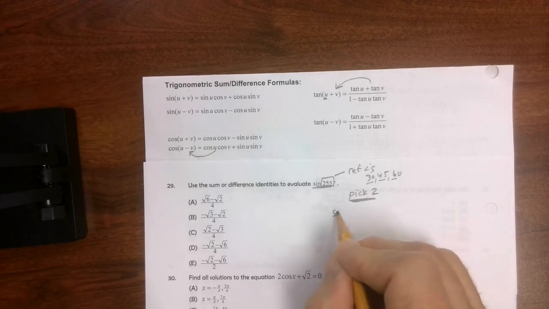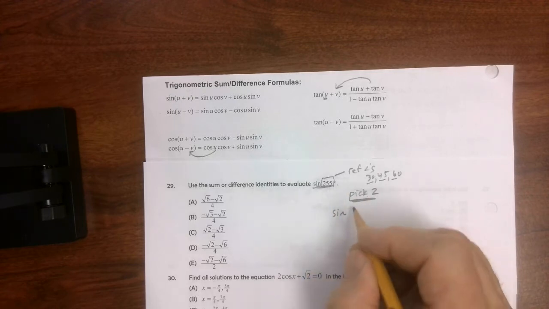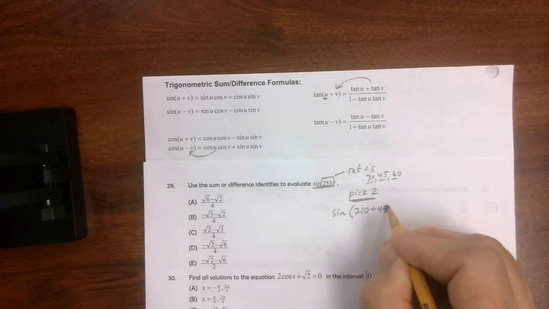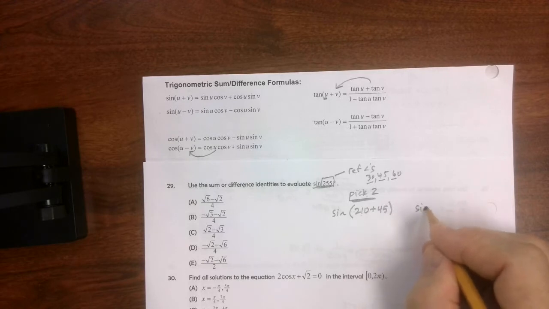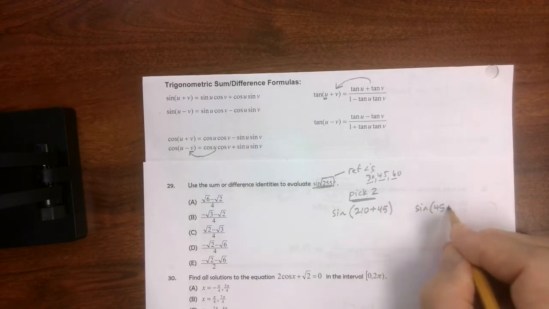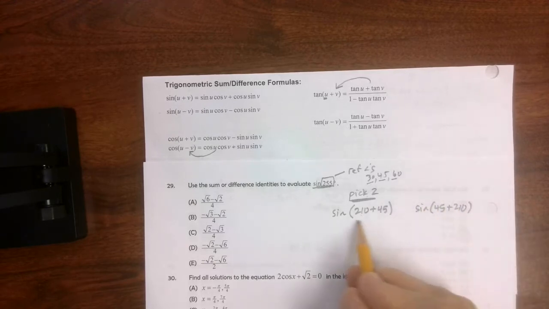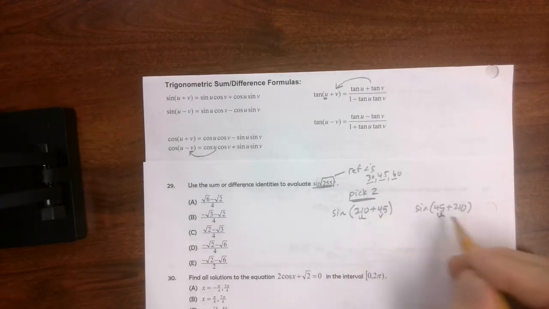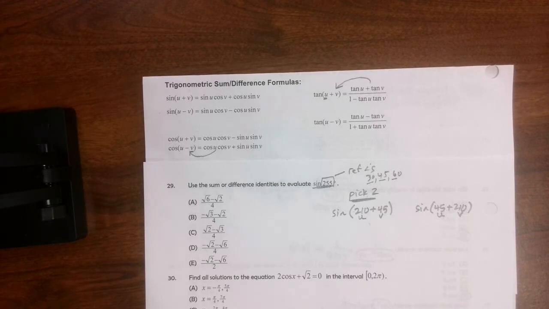What jumps out at me is, if I take away 45 from this, I'm going to think of it as 210 plus 45. Someone else could go sine of 45 plus 210, but I chose this way, so this is my u, this is my v. The other student, this would be their u, and this is their v. You'll get the same answer regardless.